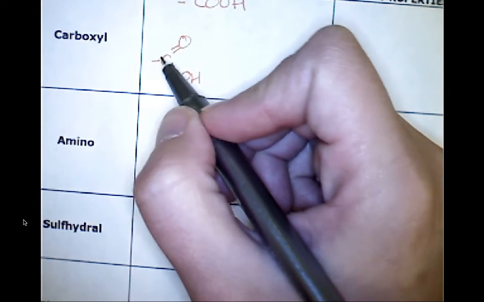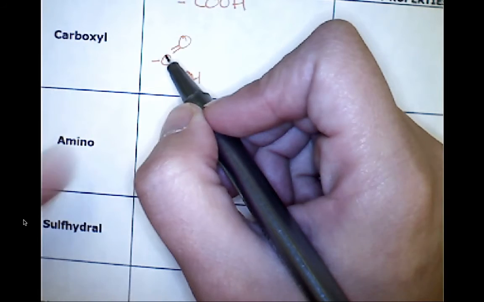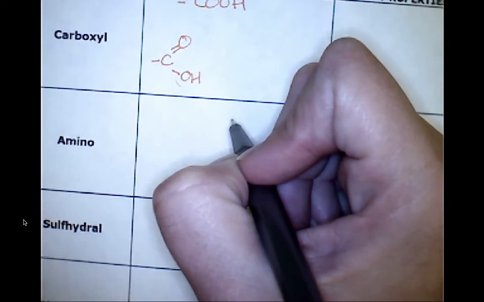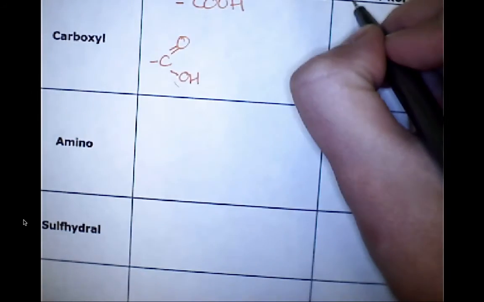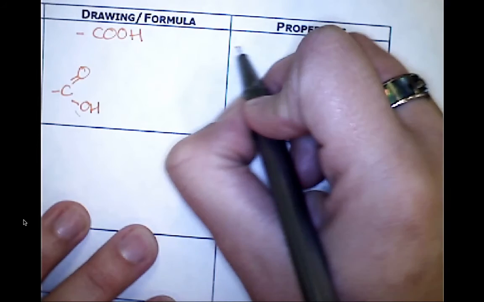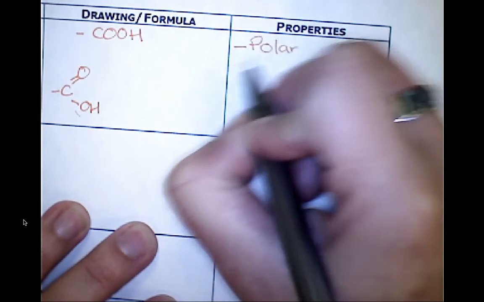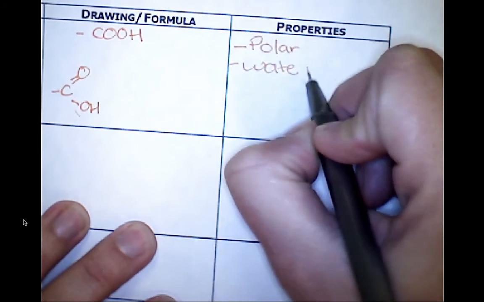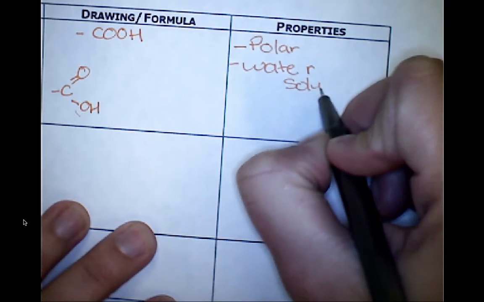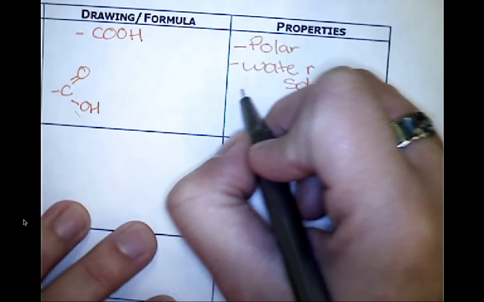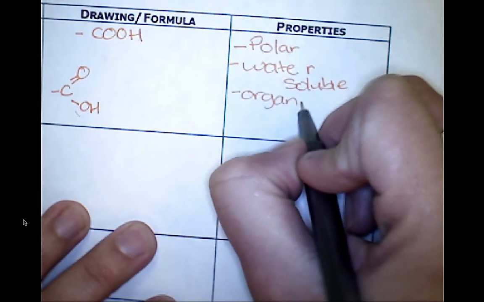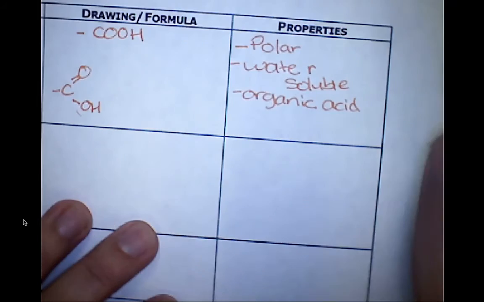So it's basically you take the 2 above, the hydroxyl and the carbonyl, and you combine them and make a carboxyl, okay? So this is polar, again, lots of oxygens, water soluble. And this is also known as an organic acid.